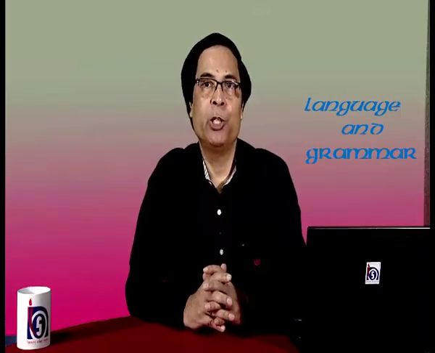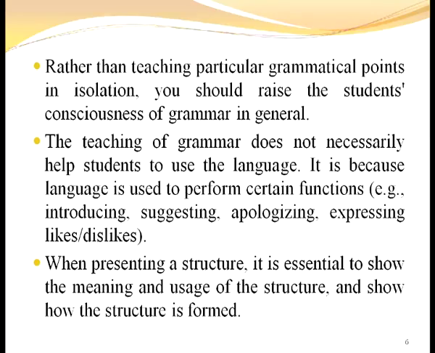Rather than teaching particular grammatical points in isolation, you should raise the student's consciousness of grammar in general. The teaching of grammar does not necessarily help students to use the language. It is because language is used to perform certain functions. For example, introducing, suggesting, apologizing, expressing likes and dislikes, and so on.